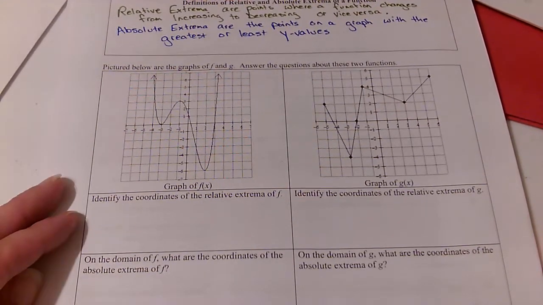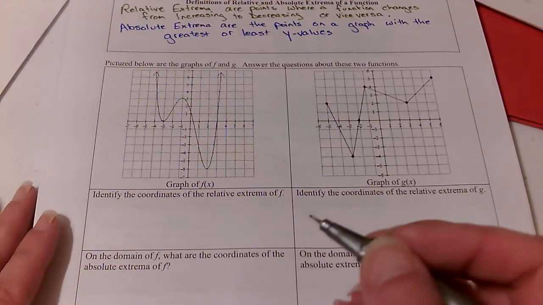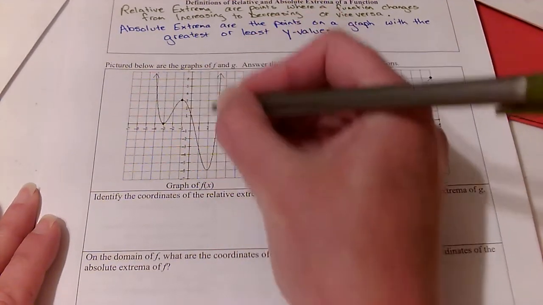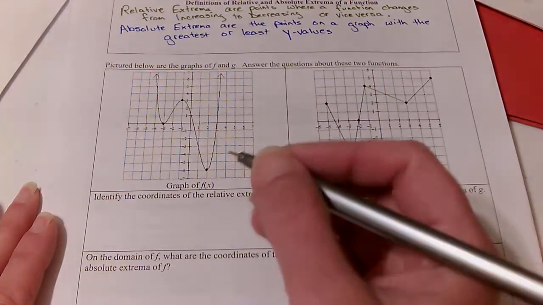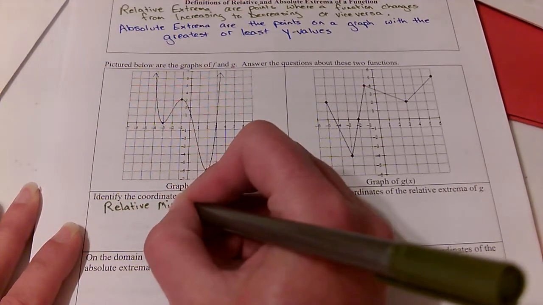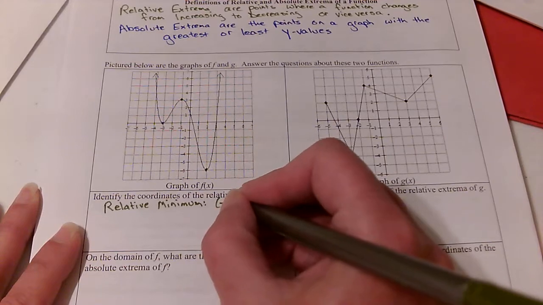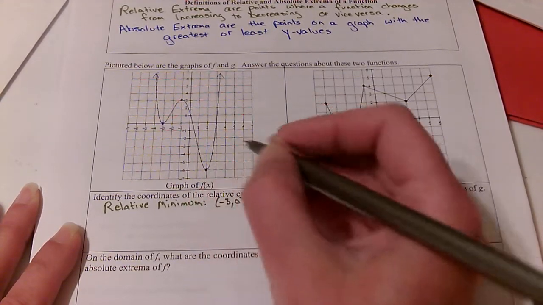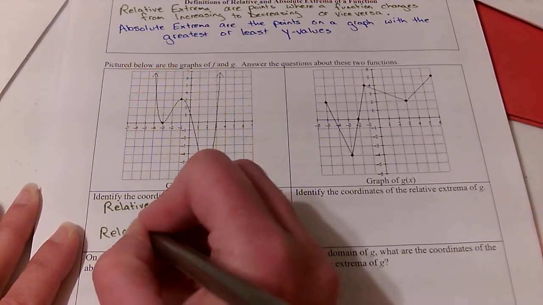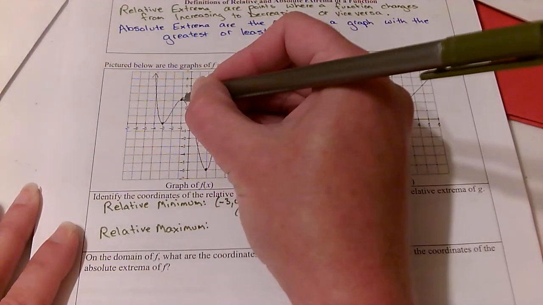So we have a graph of f of x. What would be the coordinates of the relative extrema? Well, relative extrema, when we're changing, increasing to decreasing or decreasing to increasing. So we're talking about these points, 1, 2, 3, where we're changing direction. So our relative minimum, we actually have two of them. We have this point, -3, 0, and this point, which is -6, 2. Relative maximum is this point right here, -1, 3.